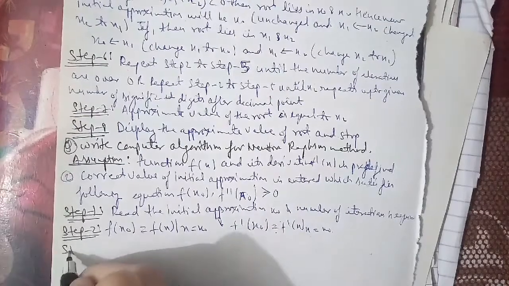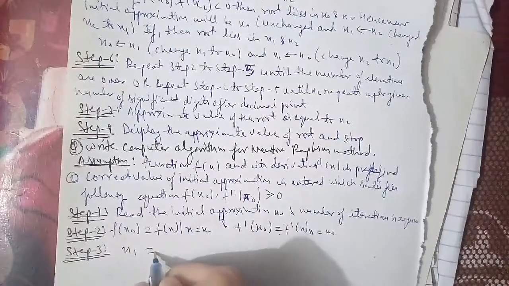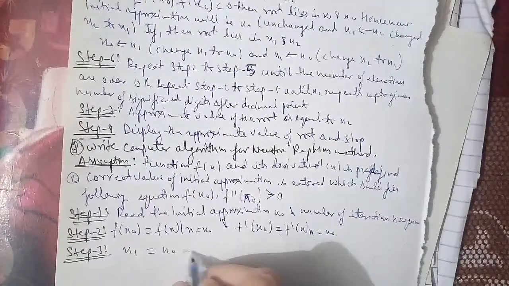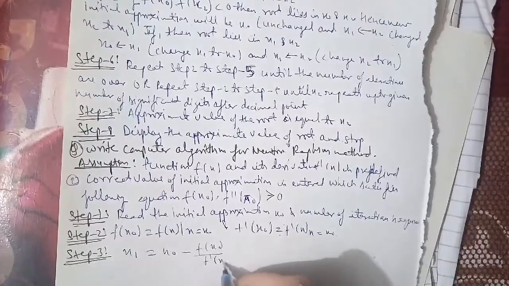For step 3, we have to find the next approximation, which is obtained as x1 equals x0 minus f(x0) upon f dash x0.